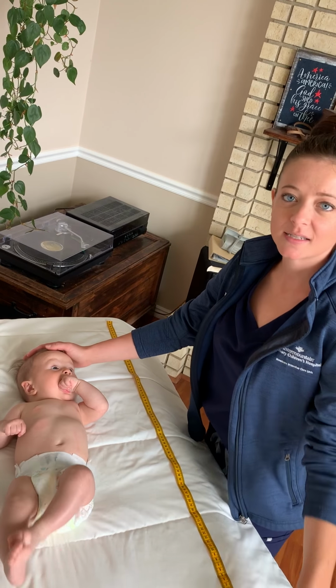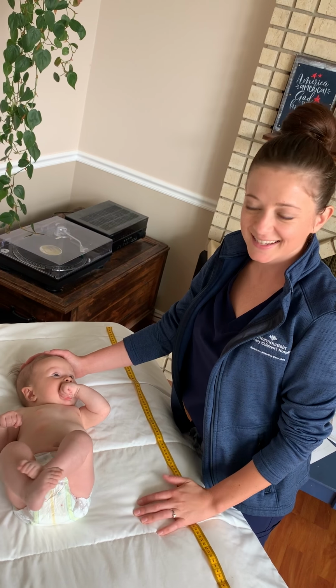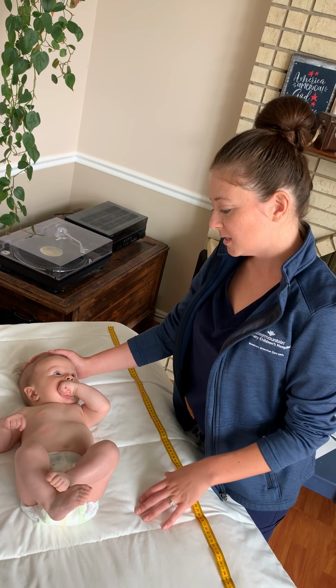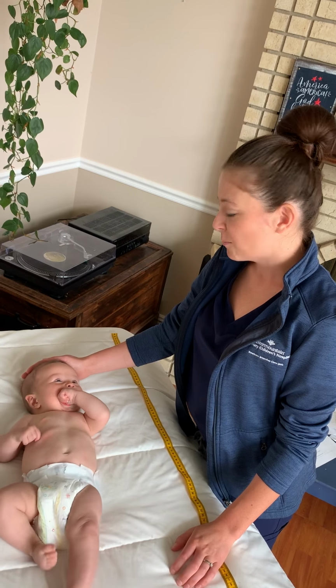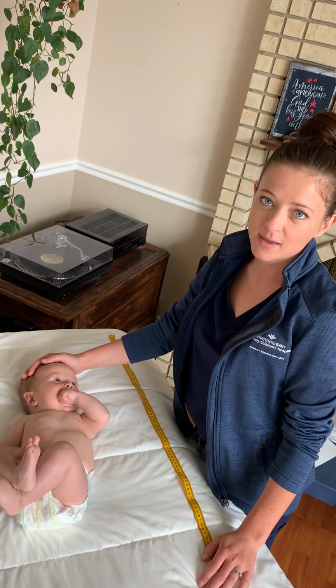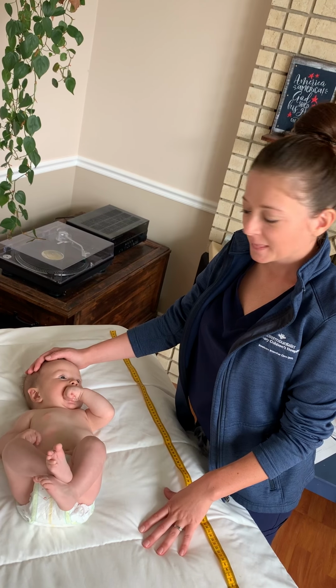And this is my practice assessment for Dixie's Nursing 3200 class. My volunteer is Sawyer and his mom Anna, and my practice diagnosis is bacterial meningitis in an infant.